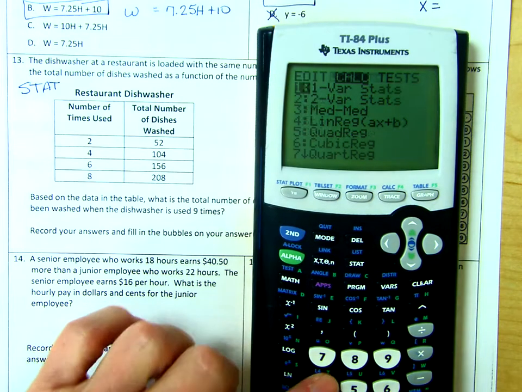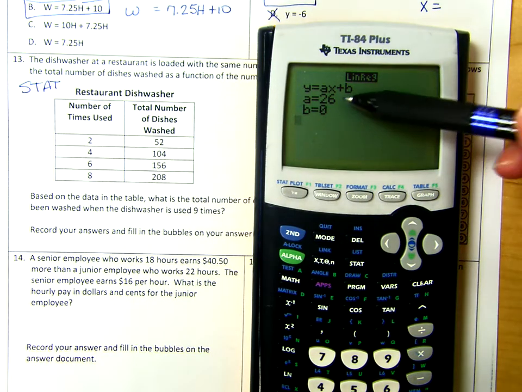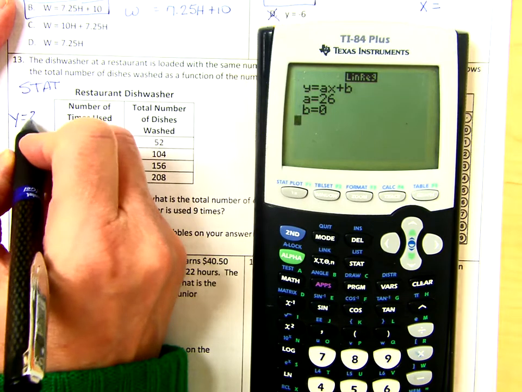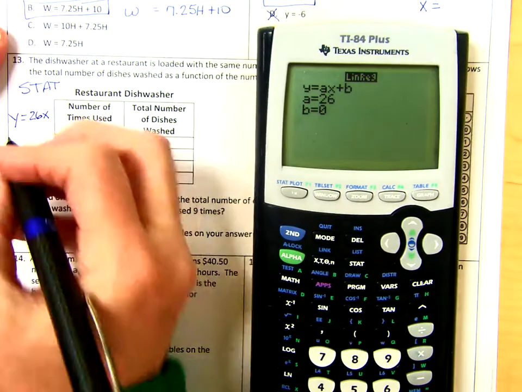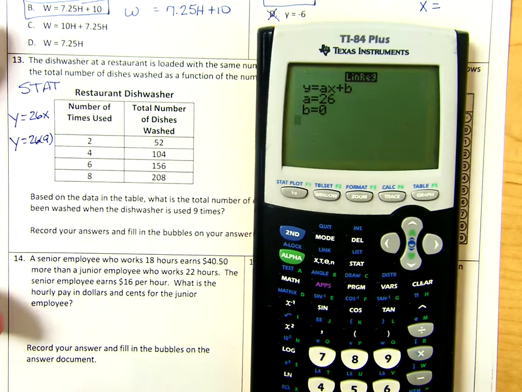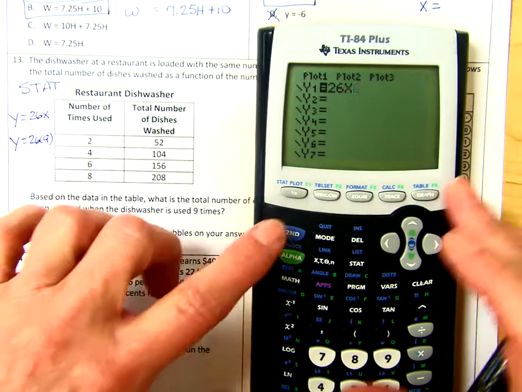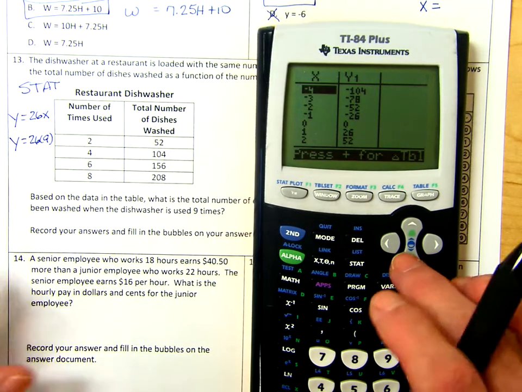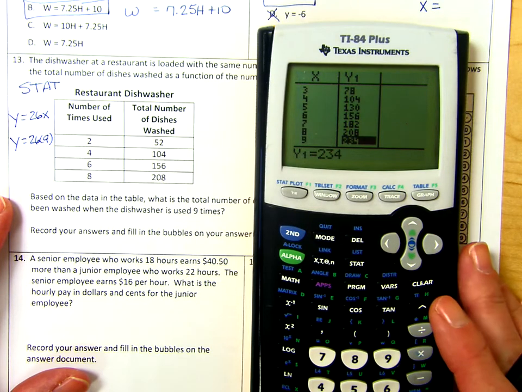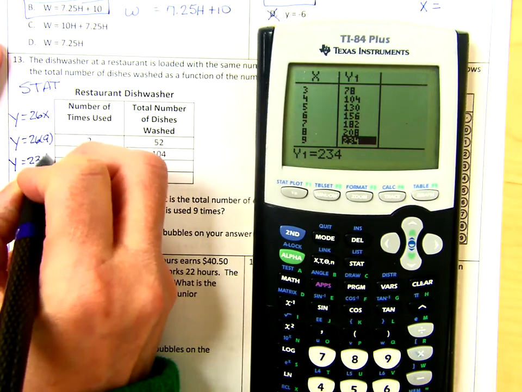And then we go back to stat. We calculate the linear regression. It tells us that our slope is 26 and our y-intercept is 0. So we have the equation y equals 26x. So then we would go y equals 26 times 9, or we go to y equals and type in 26x. We look at the table of values and we are looking for where x is 9. So here's where x is 9, so we get 234.